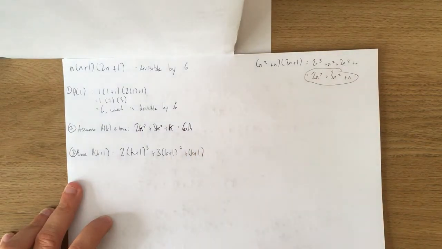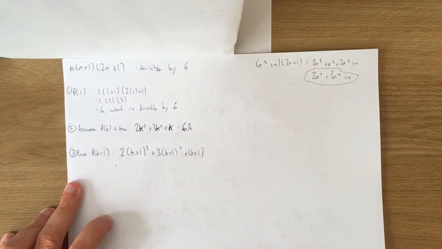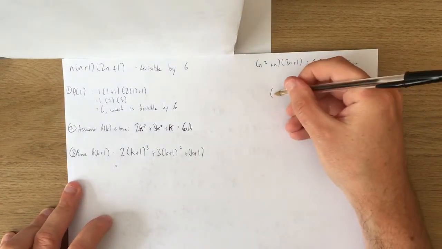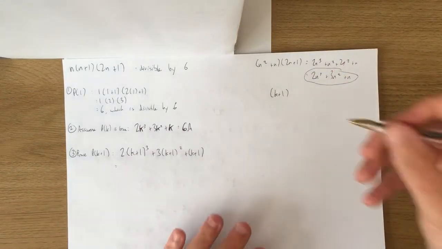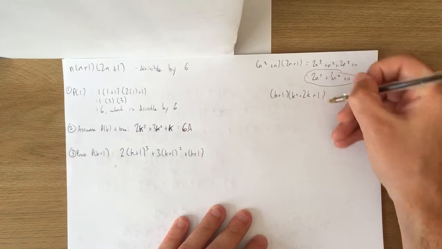We're going to work away on this. So I have to expand out (k plus 1) cubed. There is a quick way of cubing these to remember, but I never remember it, so I just go, it's (k plus 1) times (k plus 1) squared. (k plus 1) squared, I do remember the quick way of doing that. It's k squared plus 2k plus 1.